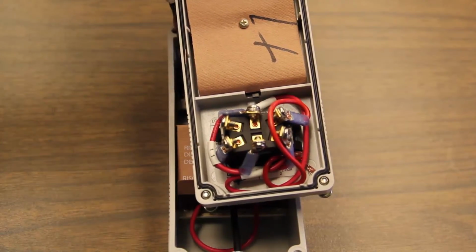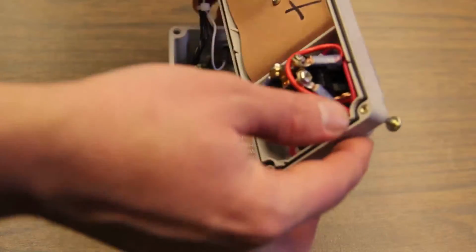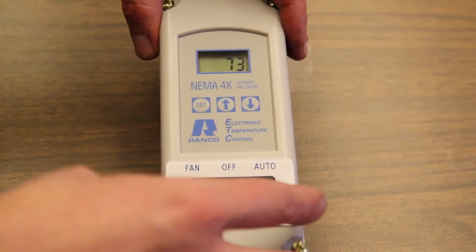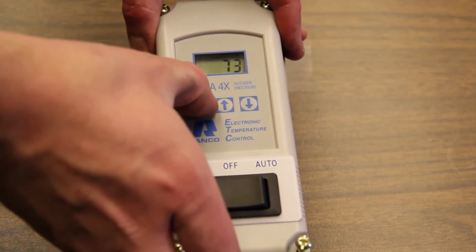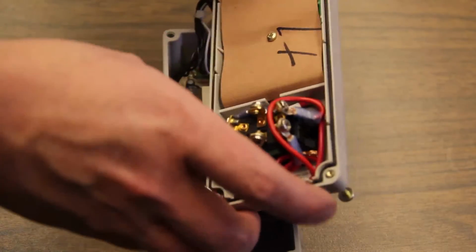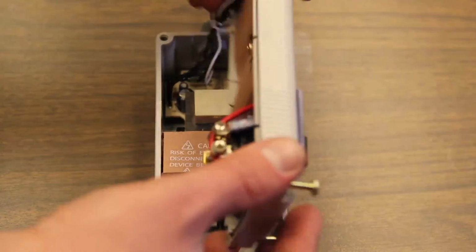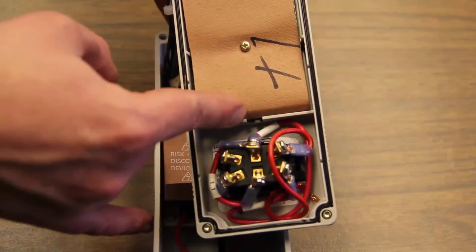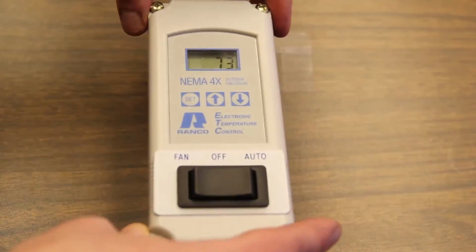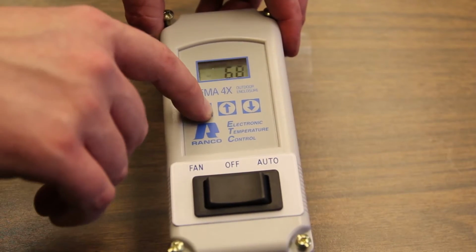This switch is to lock and unlock the function of the faceplate. When switched to the lock position, you'll notice that the set points will not change with the press of the button. When we switch this back to the unlock position, as you can see right there, now we can set the temperature as normal.